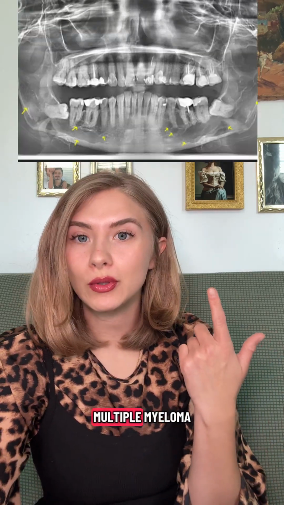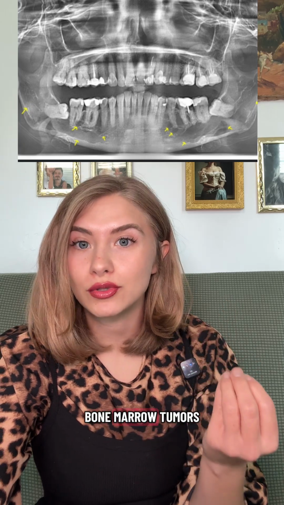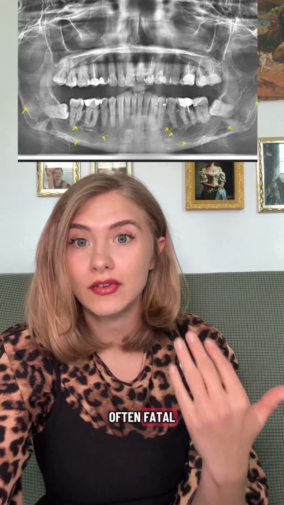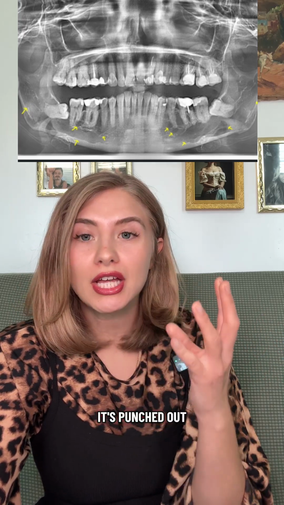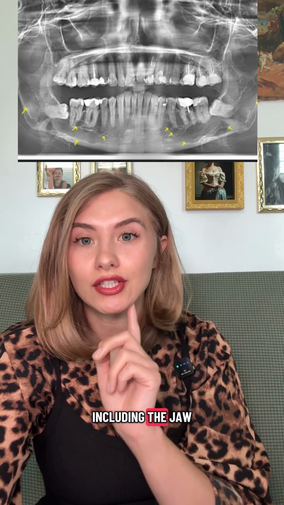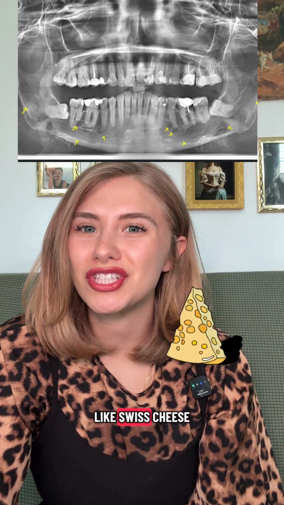Here we have multiple myeloma. So this is bone marrow tumors. Poor prognosis and often fatal. This causes anemia and painful bone. It's punched out radiolucent bone, including the jaw. You can kind of think of like Swiss cheese.